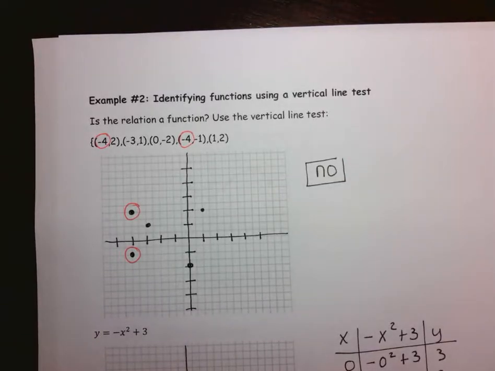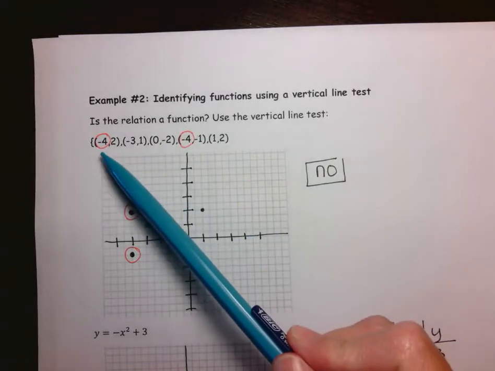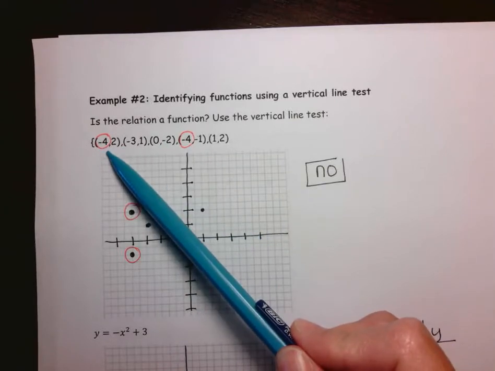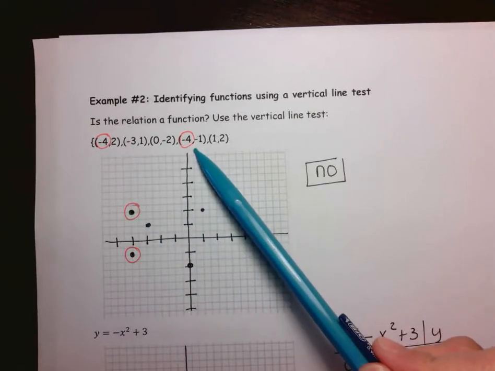Well, first of all, we can look and we can see I have an x value that repeats itself. So right away I know it's not a function. I plug in -4 and I get 2, and then I plug in -4 again and I get -1. So that's not a function.